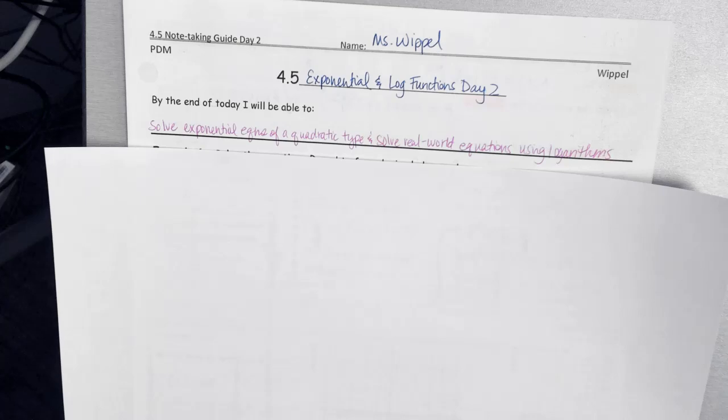So we're going to solve exponential equations of a quadratic type. And you can just say solve real world problems using logs.